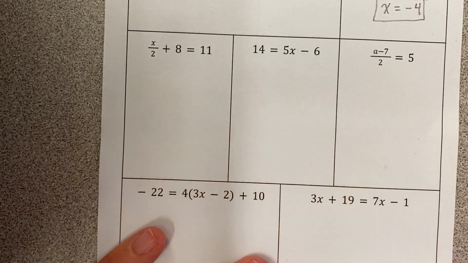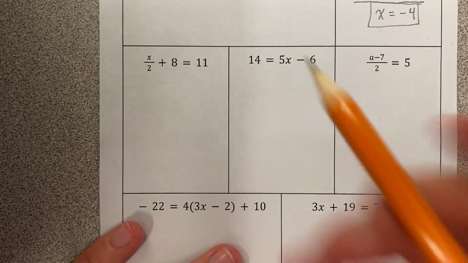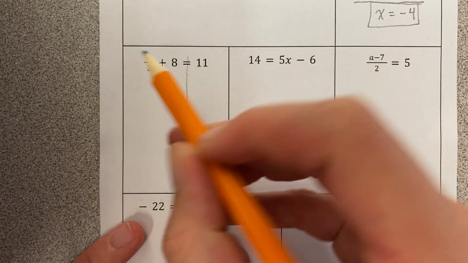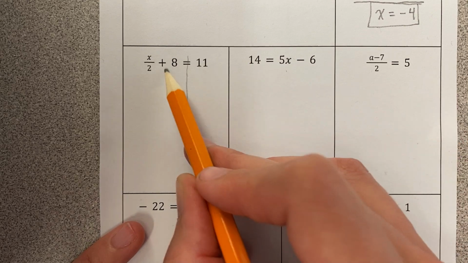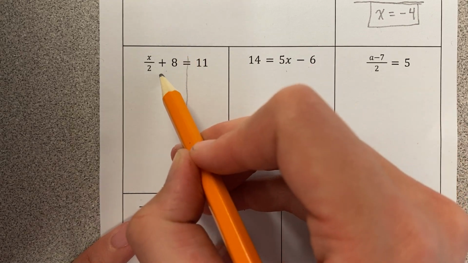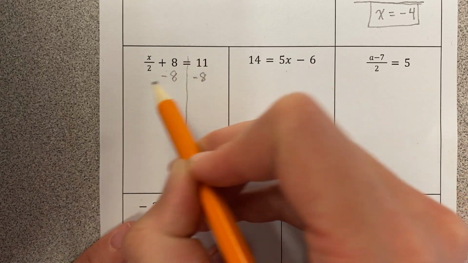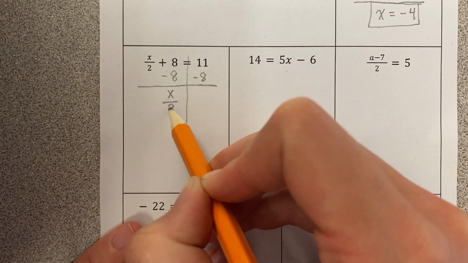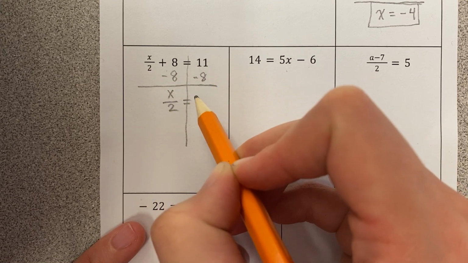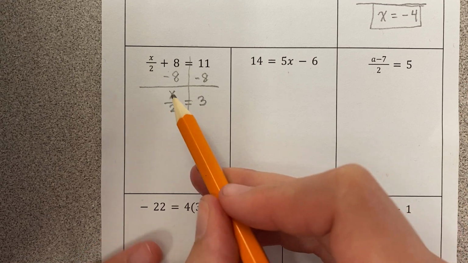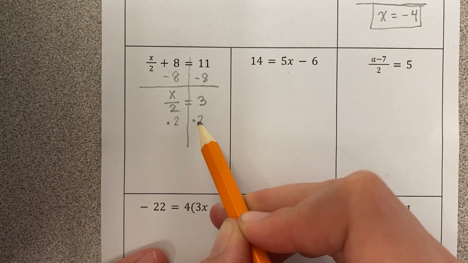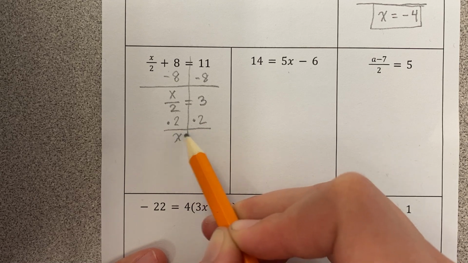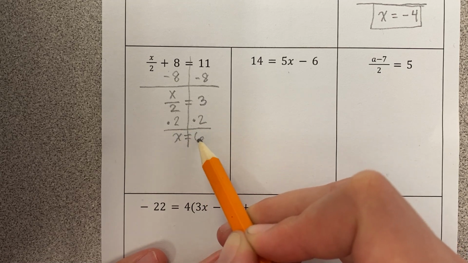These are all two-step equations. You can reference your notes on page 8. Okay, or you can just watch here. When I have division or multiplication and I have addition and subtraction, I deal with addition and subtraction first. So I'm going to start by subtracting 8 from both sides. 11 minus 8 is 3. This has x divided by 2, so I'm going to go ahead and multiply by 2. 3 times 2 is 6.